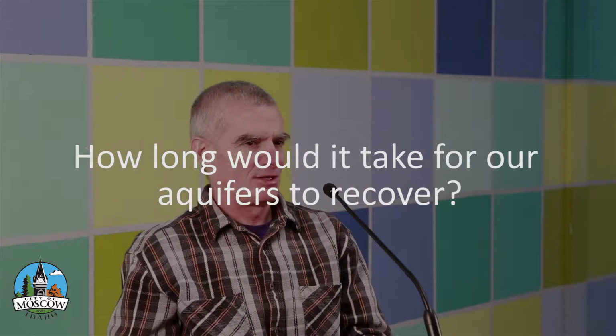Before about 1960, Moscow got all of its water out of the upper aquifer. And at some point, they were pumping so much water out of the upper aquifer that the water levels were going down quickly and drastically. And so that's when the communities first got together and said, we need to do something about this because we're going to have a water problem.